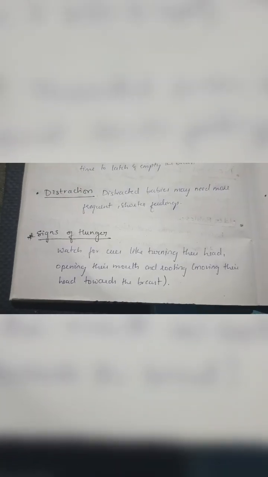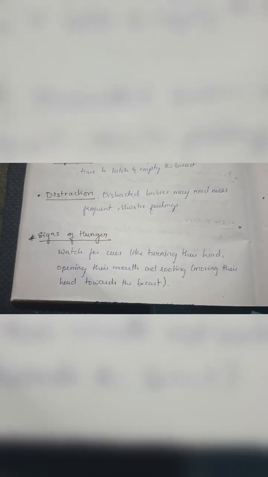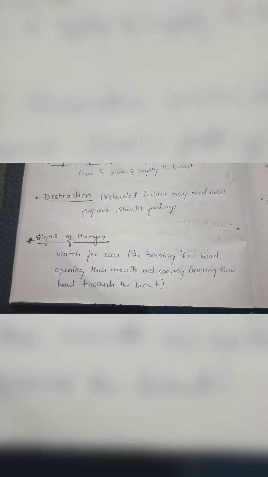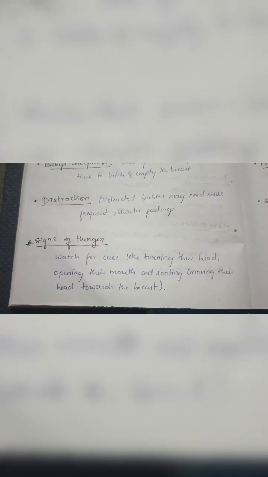Factors influencing duration. Baby's age and maturity. Premature babies may take longer to feed than full term babies. Mother's milk supply. Low milk supply can lead to longer feeding sessions. Baby's latch. An improper latch can affect how effectively the baby nurses. Drowsiness. Drowsy babies may need more time to latch and empty the breast. Distraction. Distracted babies may need more frequent, shorter feeds. Watch for hunger cues like turning the head, opening their mouth, and rooting, moving their head towards the breast.